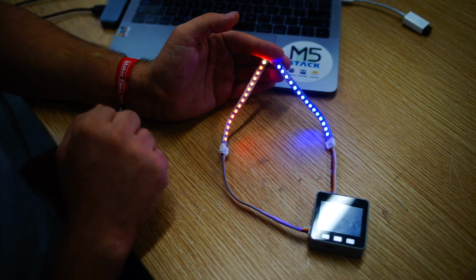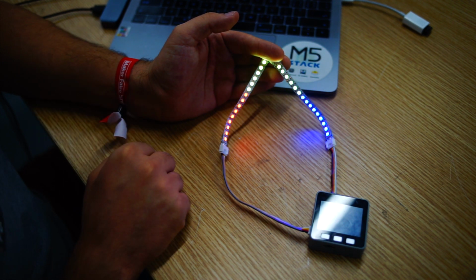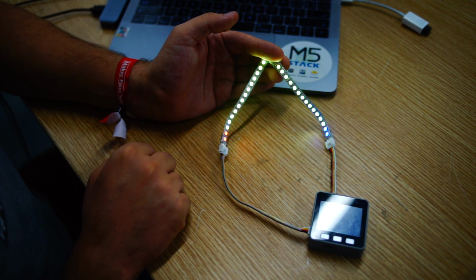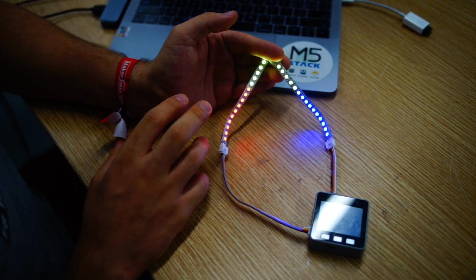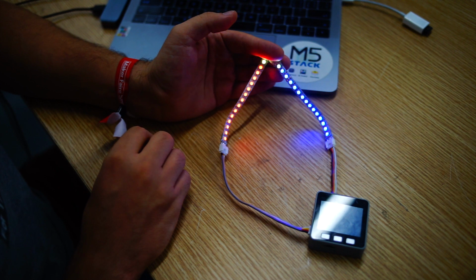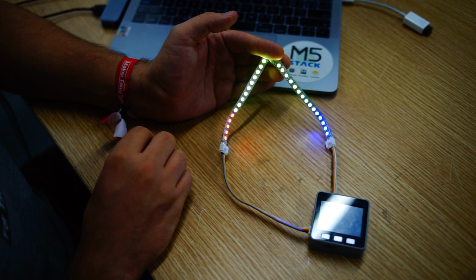For the last piece, we're going to do some LED strips that increase in brightness and then slowly fade out, just like the LEDs are breathing. This is the trickiest code, but we'll take it through step by step to show you how to do it. Let's get back to UI flow to see how it's done.